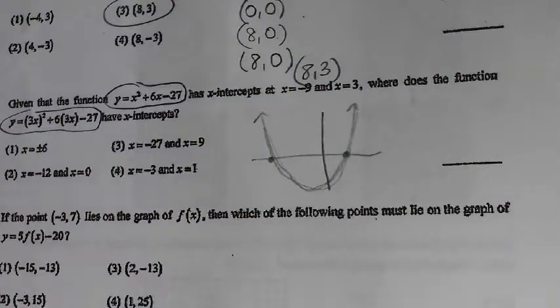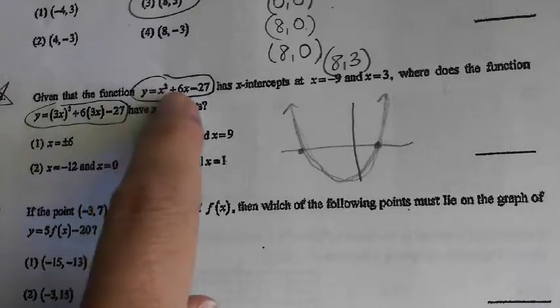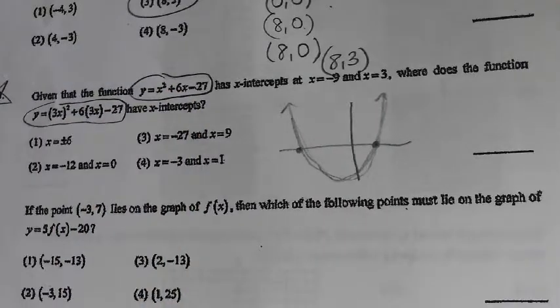And the challenge is, without plugging that into your calculator and just using it, okay, obviously that would be a cheater method, but without doing that, you should still logically be able to figure out where they are. What did they do from this equation to this equation?